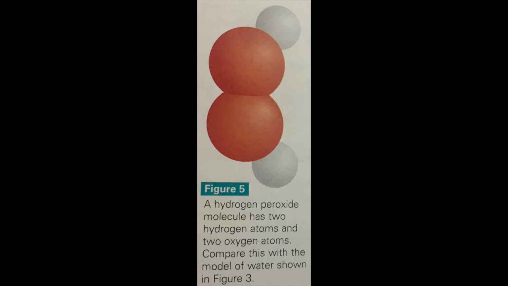What happens if hydrogen and oxygen combine in a different ratio? The result is a different compound with different properties. In nature, there is only one other compound that contains only hydrogen and oxygen, hydrogen peroxide.